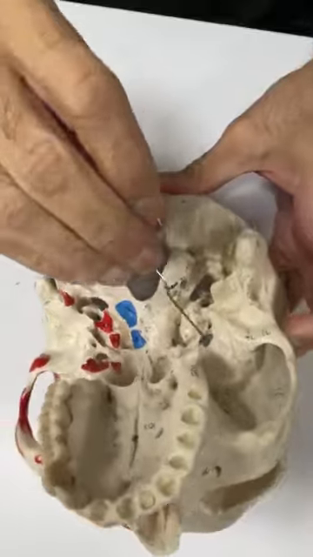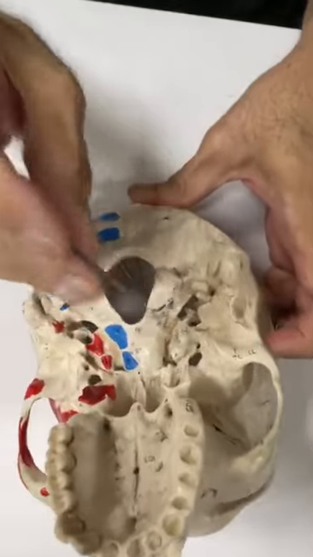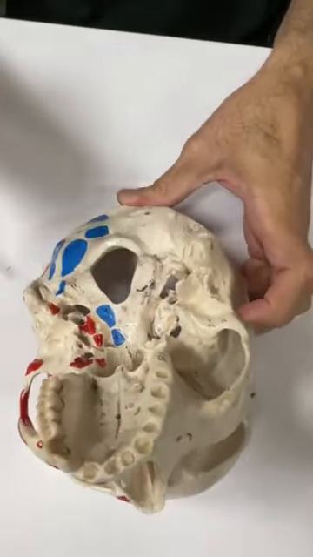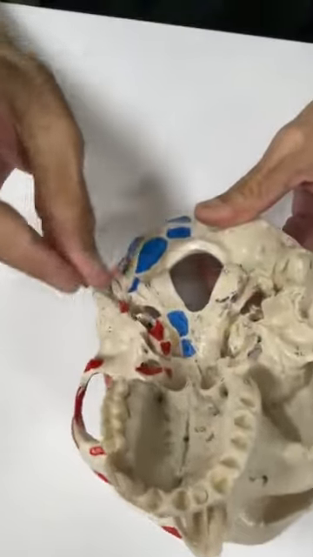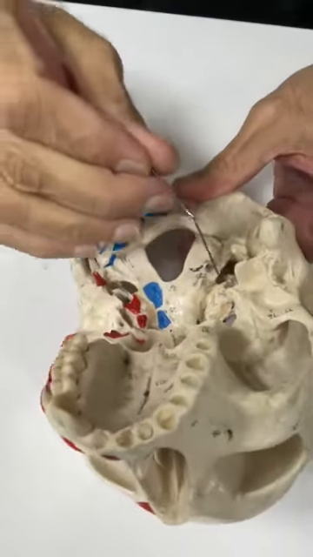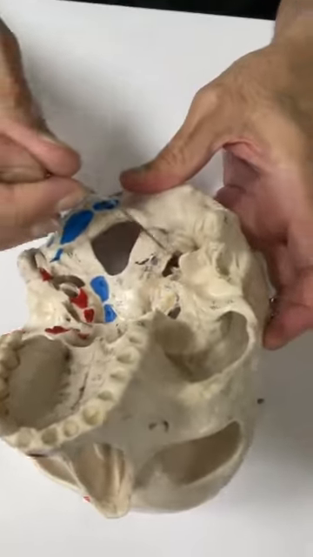So here is ovale, here is spinosum, here is lacerum. I told you I cannot enter into the carotid canal. So here is the carotid canal. Okay? And just behind is the jugular foramen here. Jugular.